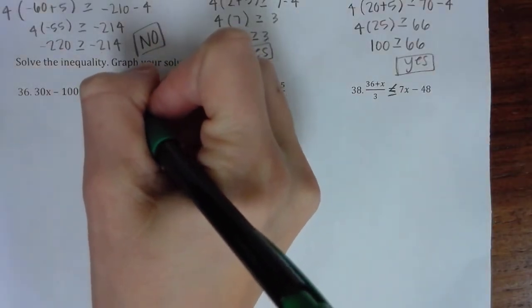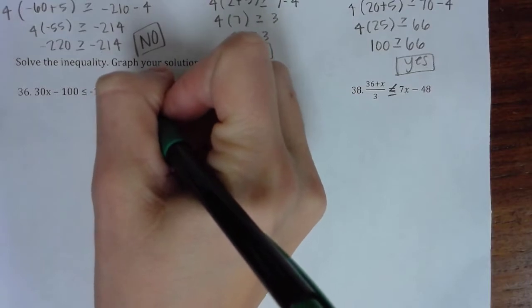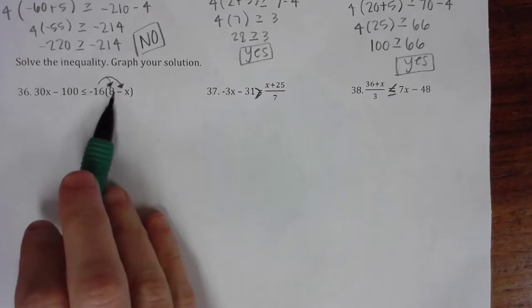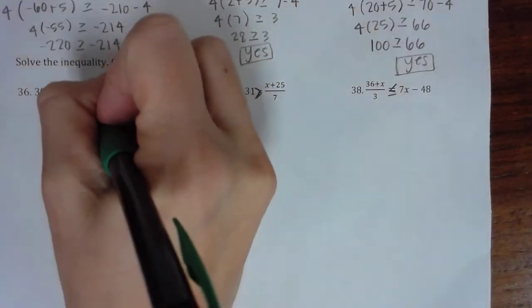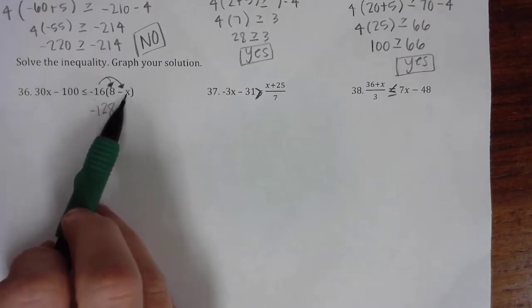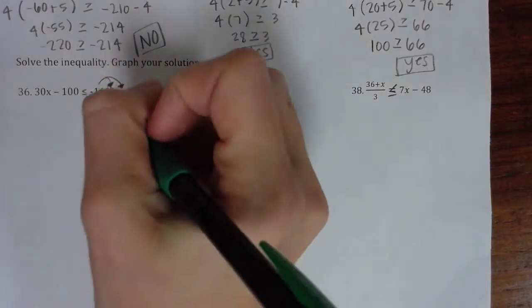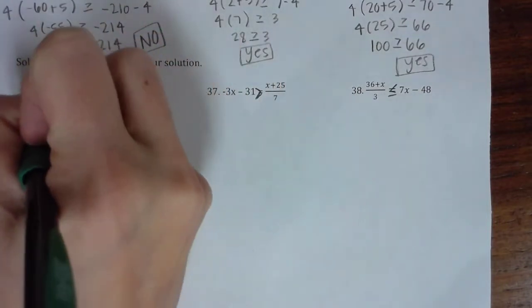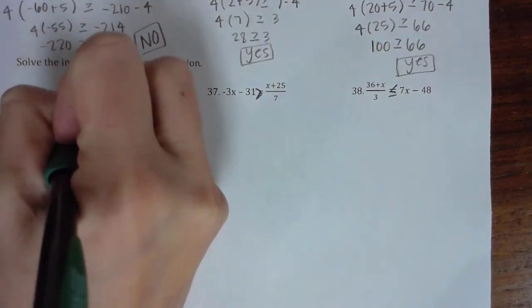It's just like the multi-step equations that we did in lesson 3.3. Alright, so if I distribute this, that's negative 16 times 8, which is negative 128. And then I have a negative 16 times a negative x. A negative times a negative will give me a positive 16x. And then I'll bring everything else down.